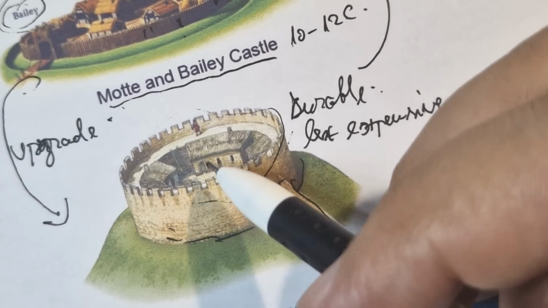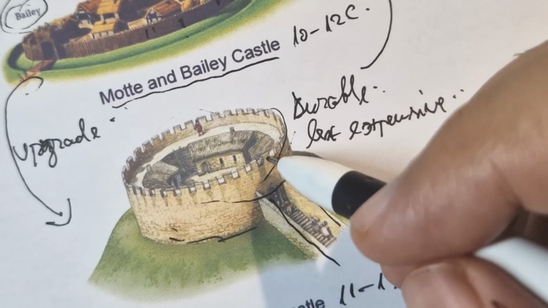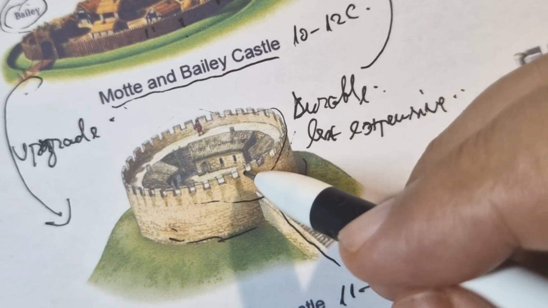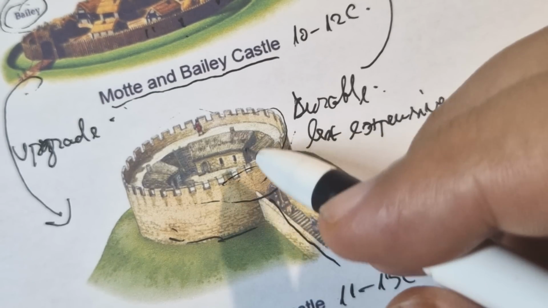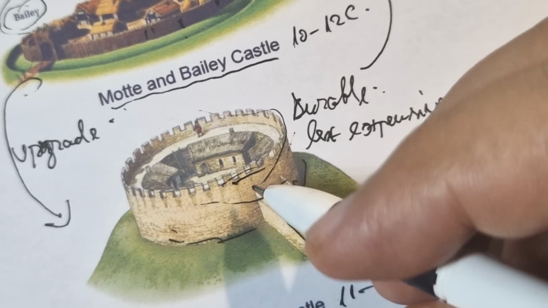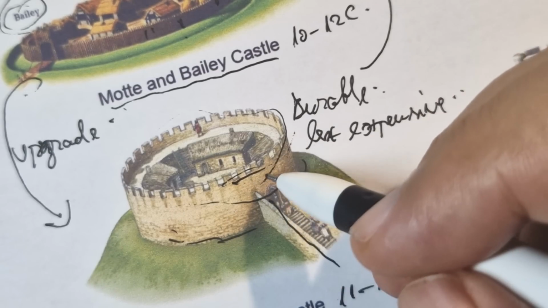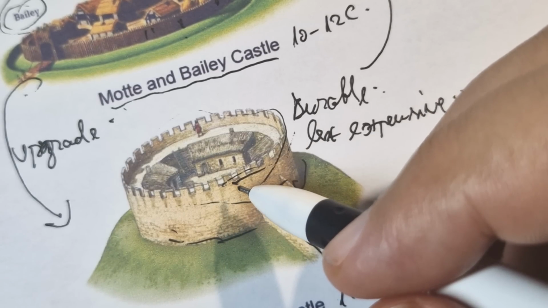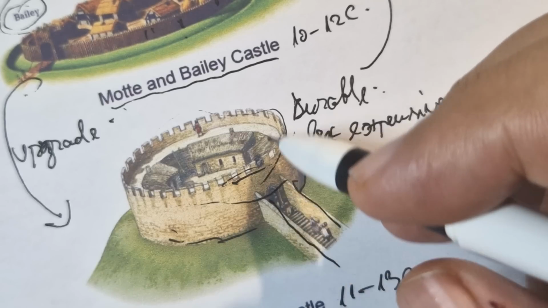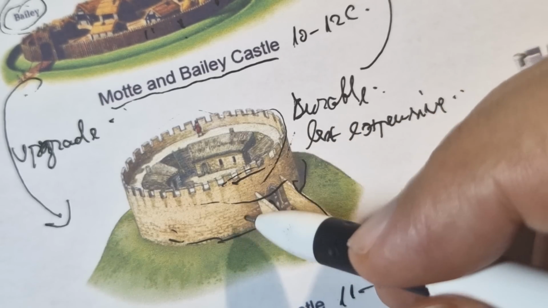Well, a disadvantage is the small design, still smaller, so more prone to being conquered quickly, and it is less fortified than later castles.